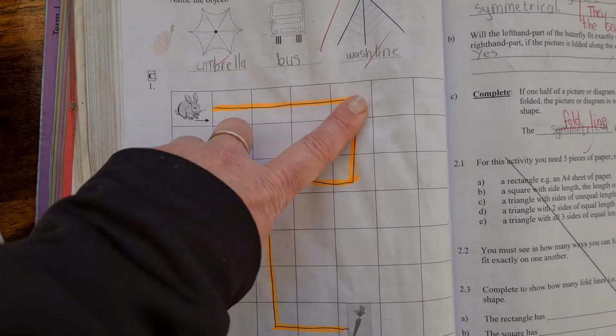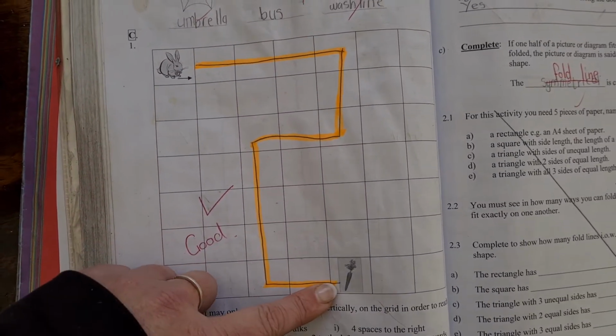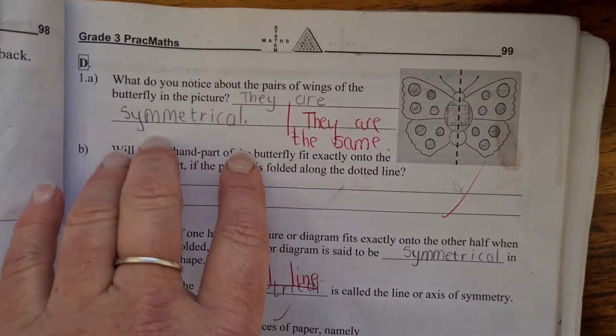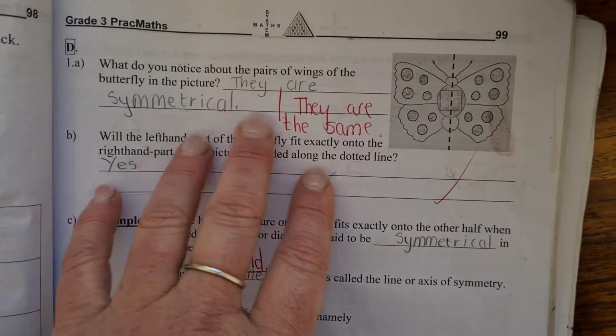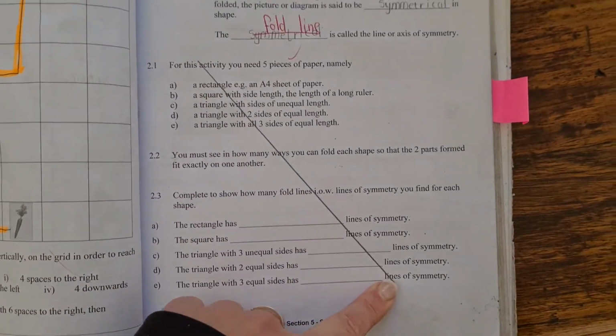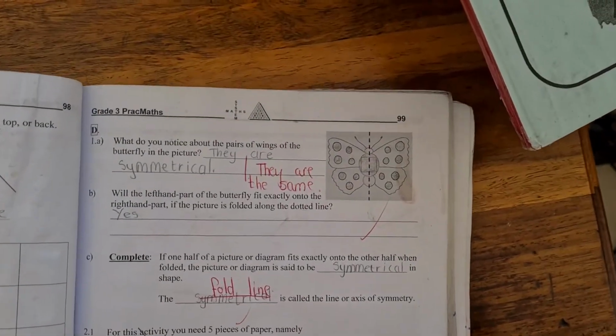Once they get it right, then I actually allow them to highlight it like this, but only once they get it right. Okay, then they can just fill in these answers here, the blank spaces about symmetry. And then from 2.2, they don't have to do. All right, so they can just put a nice, neat diagonal line through that page on page 99.